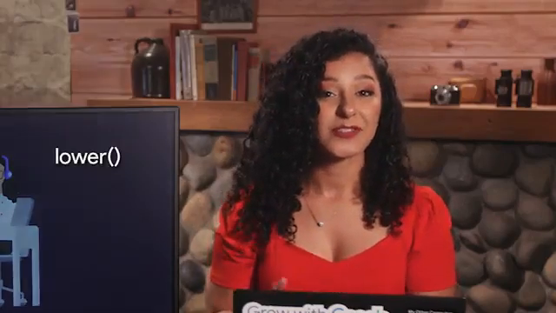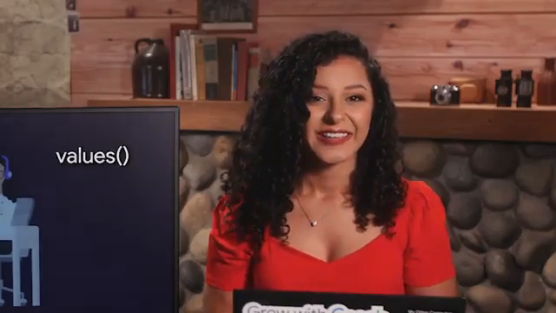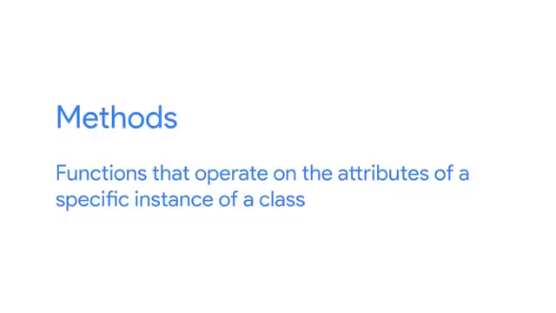We called out earlier that we use methods to get objects to do stuff. We've seen several methods in our examples so far, like lower for strings, append for lists, or values for dictionaries. The key to understanding methods is this: methods are functions that operate on the attributes of a specific instance of a class. When we call the append method on a list, we're adding an element to the end of that specific list and not to any other lists. When we call the lower method on a string, we're making the contents of that specific string lowercase.